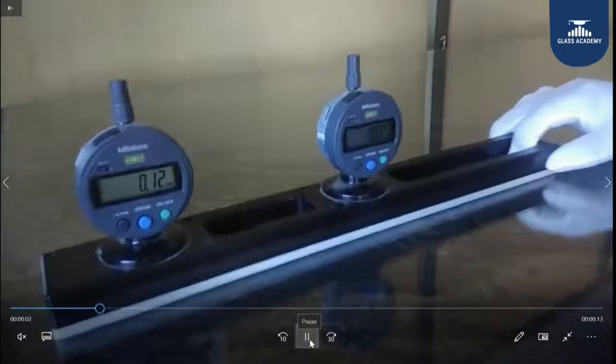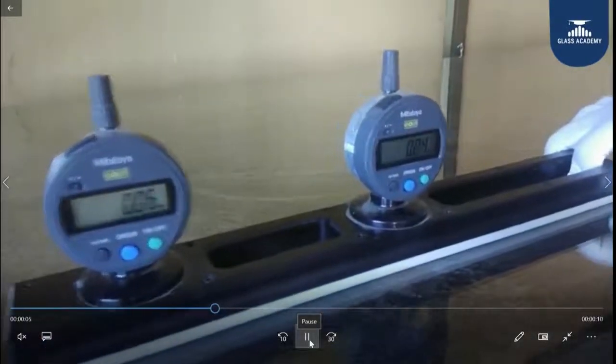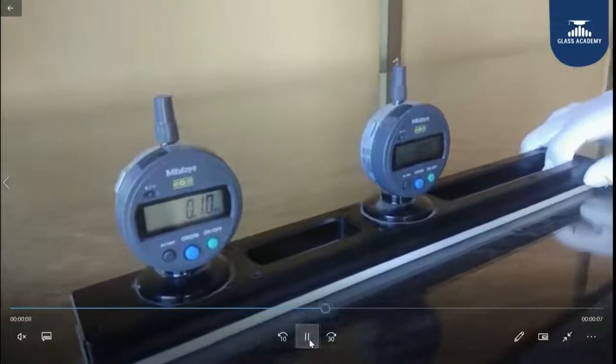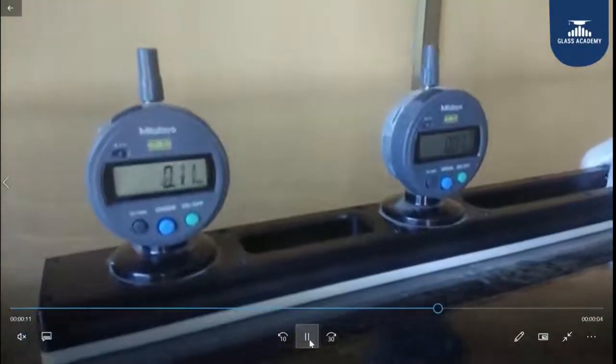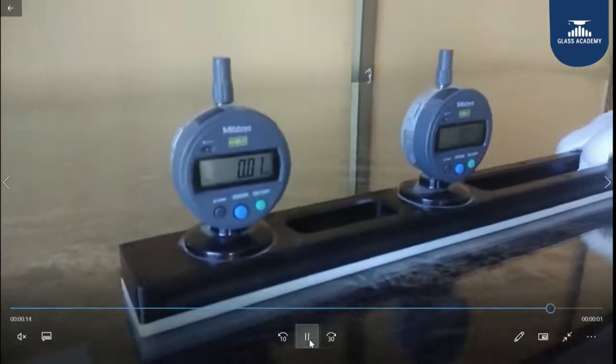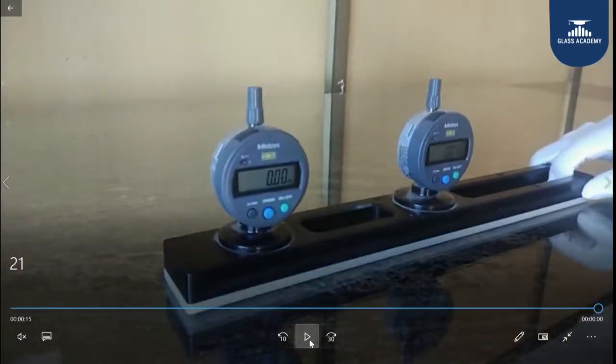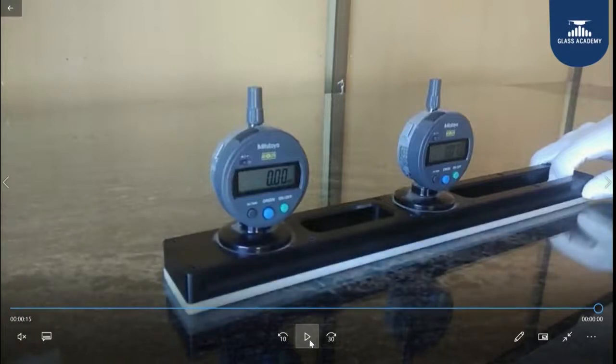If you see the end gauge, it is showing 0.12 and the center gauge is showing 0.05. If you focus on the readings, we need to identify the difference in the readings. The end gauge was 0.12 and the center gauge was 0.07. So if I subtract center gauge minus edge gauge, that is 0.07 minus 0.12, my edge lift is coming to be around 0.07, and it is a minus value, which indicates the edge lift is on the top surface. Minus indicates it is on the top surface, and plus indicates the edge lift is on the bottom surface.